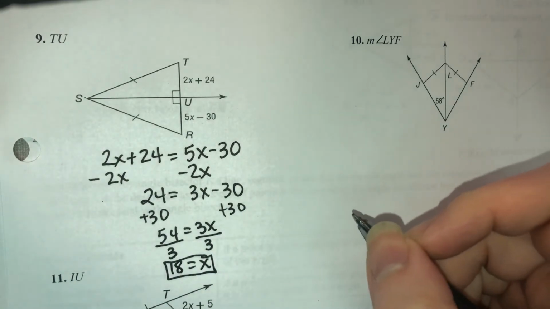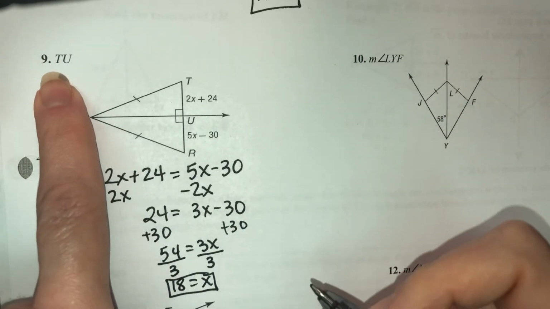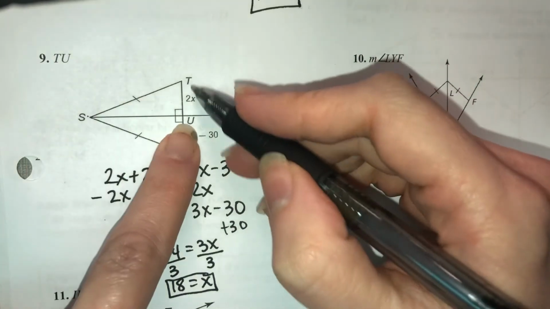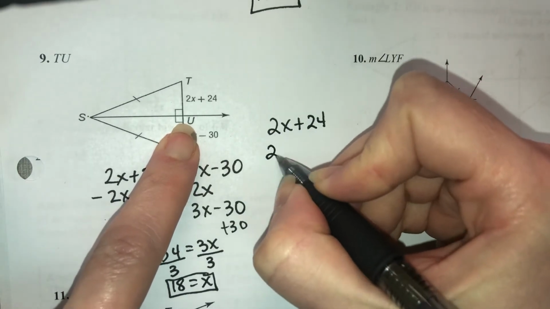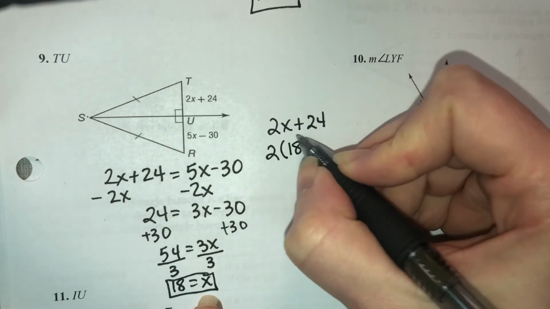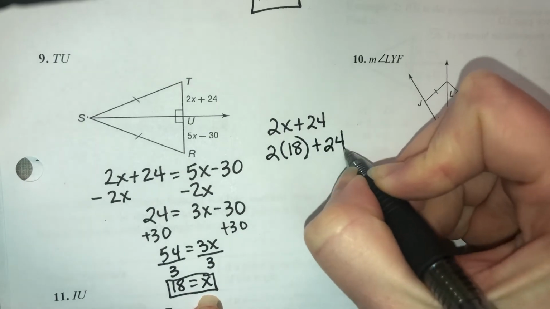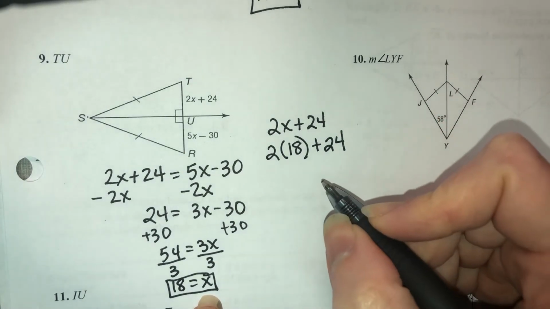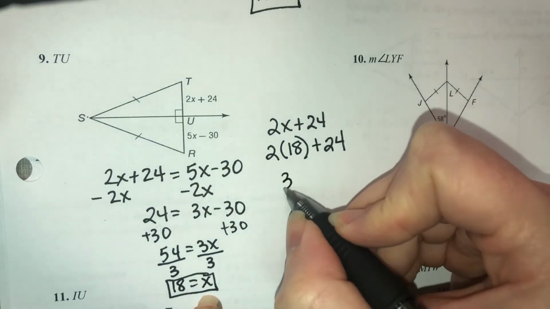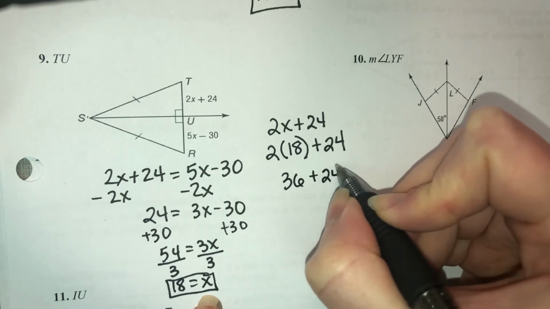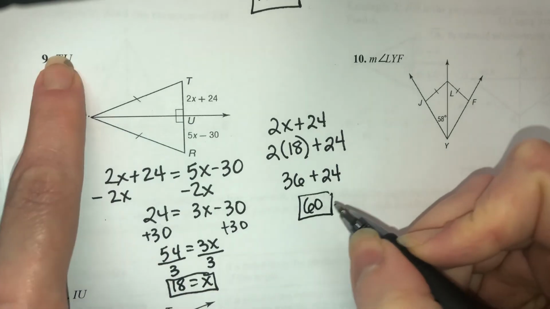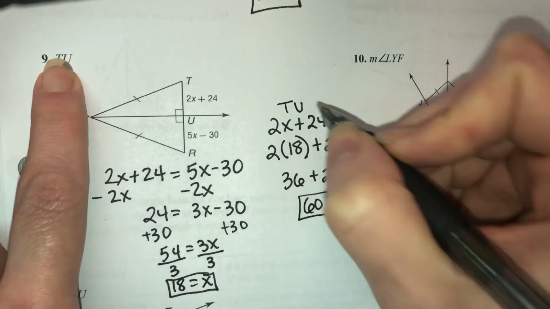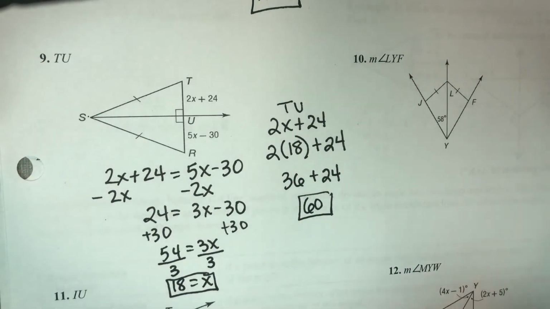Oh, but that's not the answer to this problem because they asked us to find TU. So TU is 2x plus 24. Jumped the gun there. 2 times 18 plus 24. So 2 times 18 makes 36. Add 24 more to that. That equals 60. So 60 is the length of TU. And that's the answer to the problem, not 18. This was a multi-step problem.